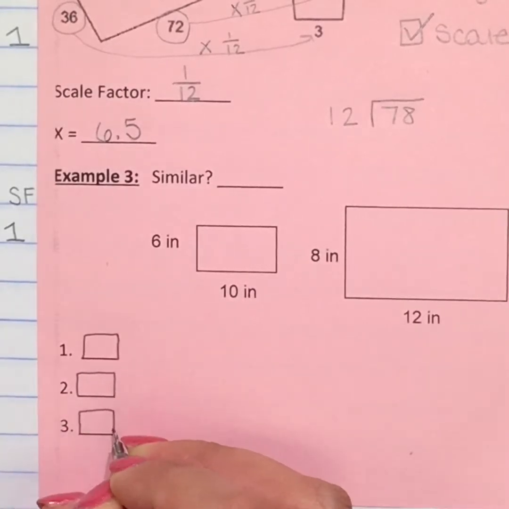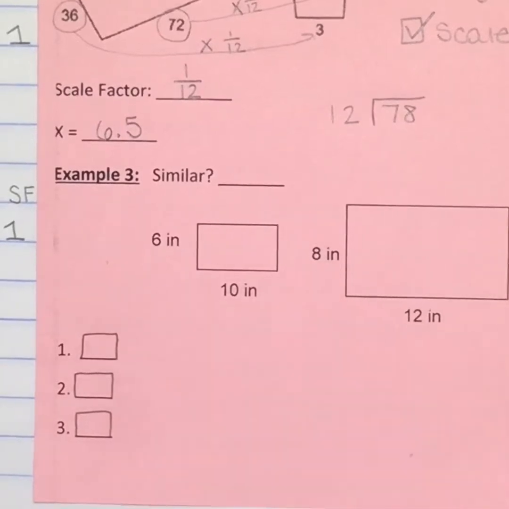Go ahead and write down your 3 characteristics, and you have 1 minute to answer the question, are those 2 rectangles similar or not?